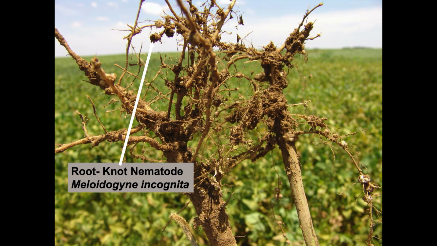Outside of reniform nematode, we also have root knot nematode. While again you can't see the physical nematode when you dig up plant roots, you will see galling or these knots on the roots, hence root knot nematode. When you see stunted growth, especially in sandier areas of a field, and examine those roots, you might see these galls indicating you do have a root knot nematode issue. Again, a soil sample can confirm that and actually quantify your population.